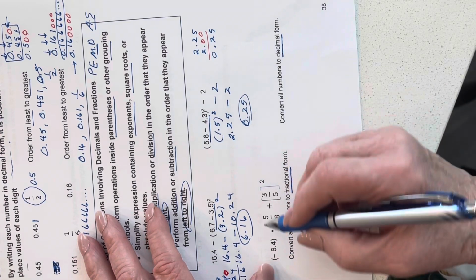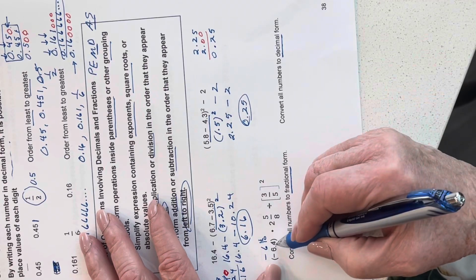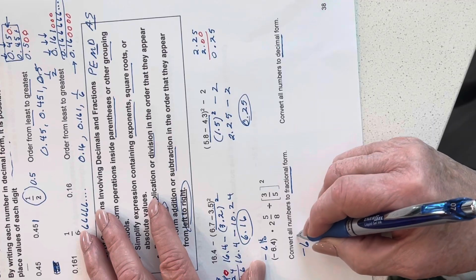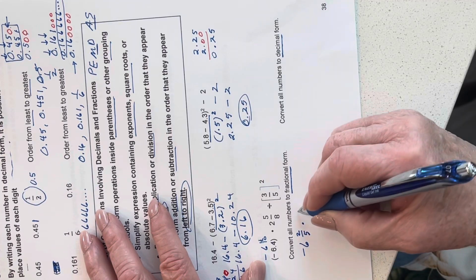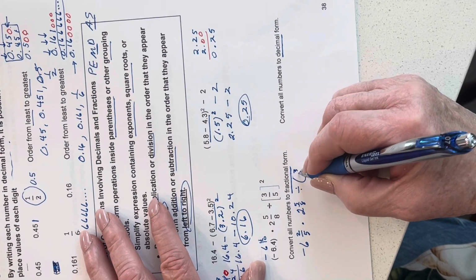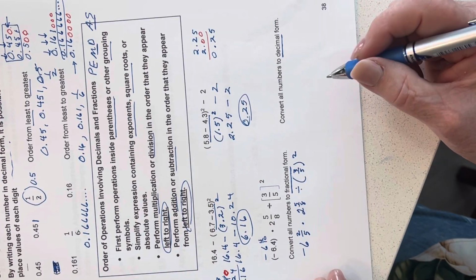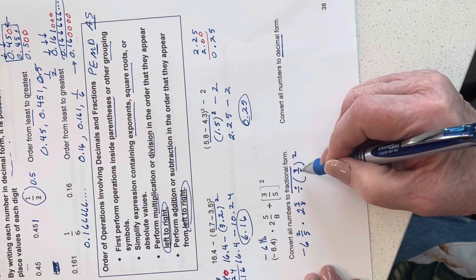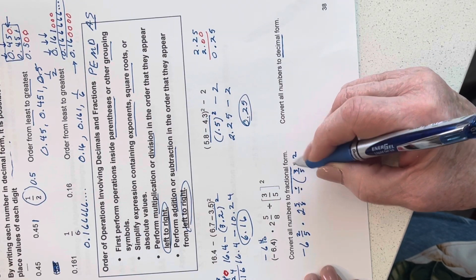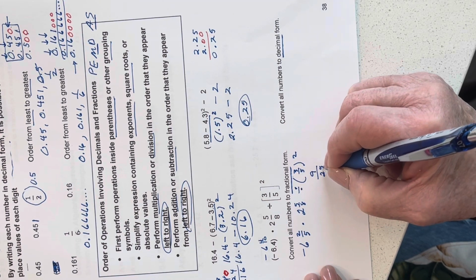So this number is negative 6 4/10, right? 6 4/10, and we can simplify that to 2/5. And we're going to multiply it by 2 5/8. And then we're going to divide by 3/5 squared. So we know we have to do the squaring first. 3/5 times 3/5 would be 3 times 3, 5 times 5.